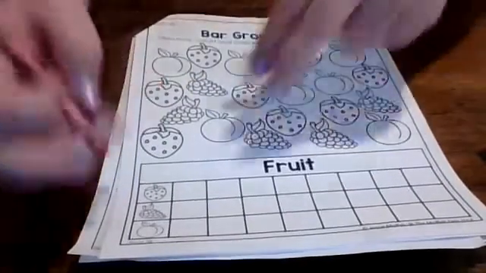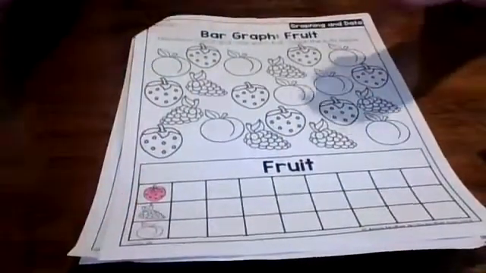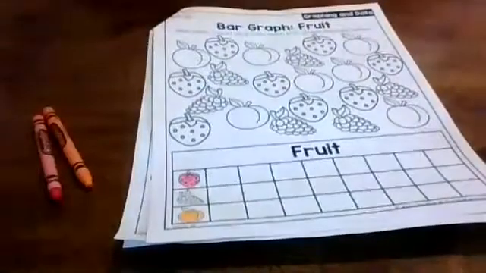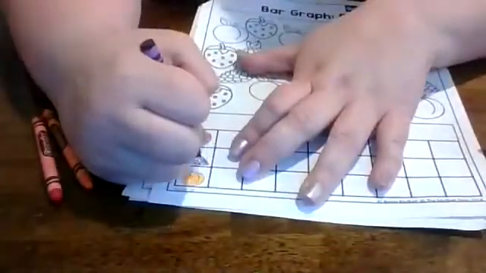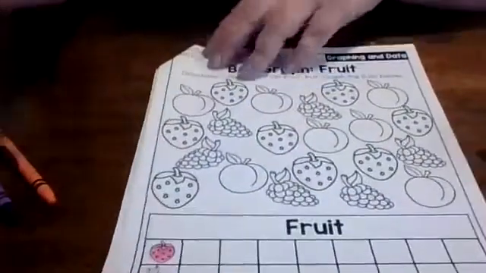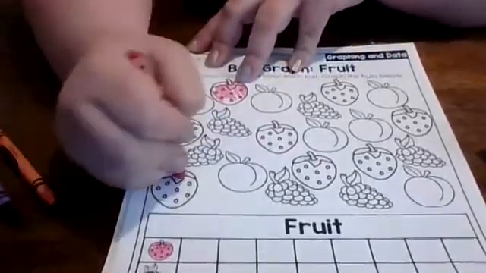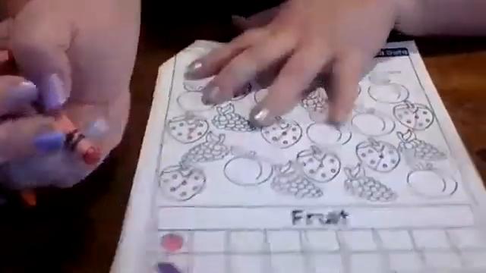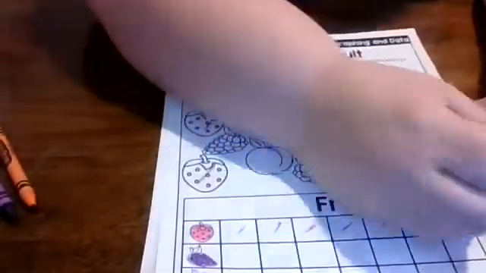So strawberries are red. I don't know, those kind of look like peaches to me. So I'm going to color those orange. And then we have grapes, which I'm going to color purple. Okay. All right, so let's see. We've got 1, 2, 3, 4, 5, 6, 7, 8 strawberries.